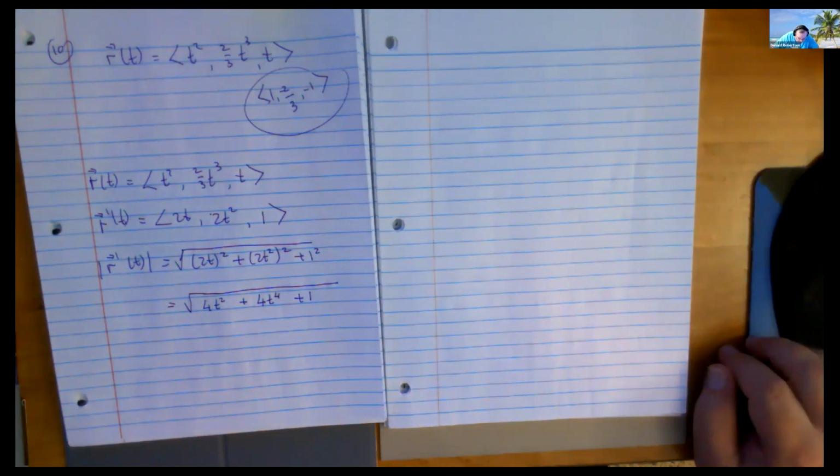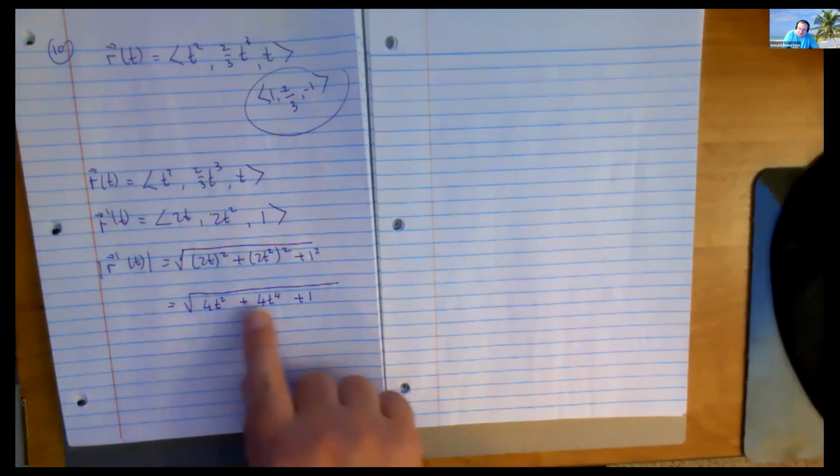That is not a perfect square. You bugger. That is not a perfect square. I thought it would be because I'm saying to myself, there are going to be 3 terms, and when there are 3 terms, it should be a perfect square, right? Evidently wrong.